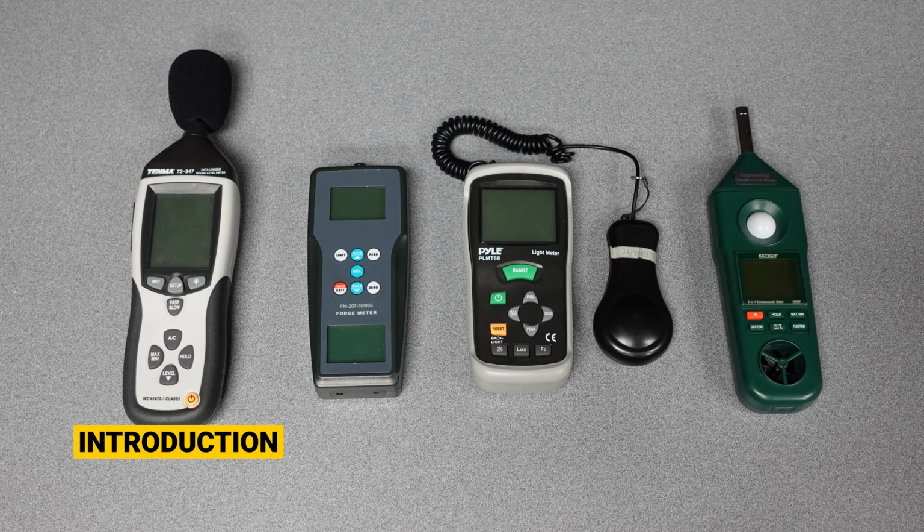The environmental meter, light meter, sound level meter, and force gauge each have different functions, but all operate in a similar way. This video is intended for anyone interested in learning about any of these tools or this type of tool. This video is rather long, so feel free to skip around to find whatever information you need.